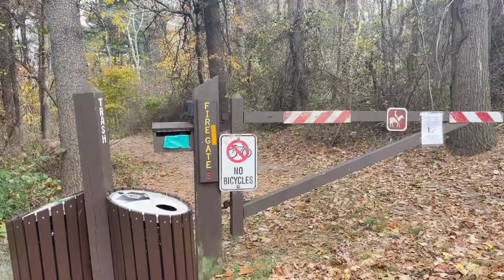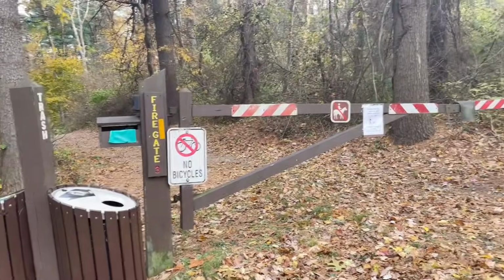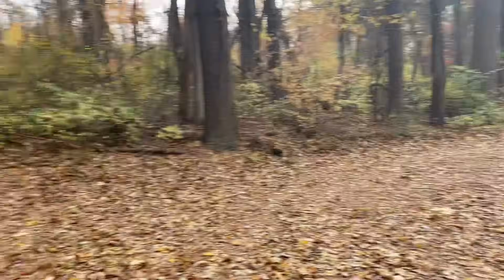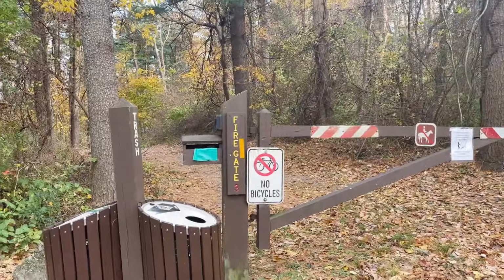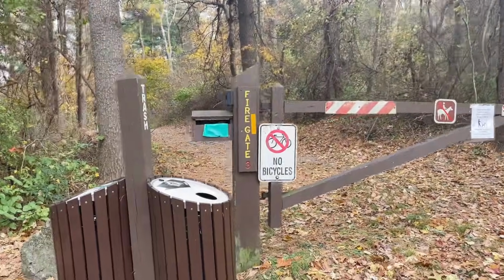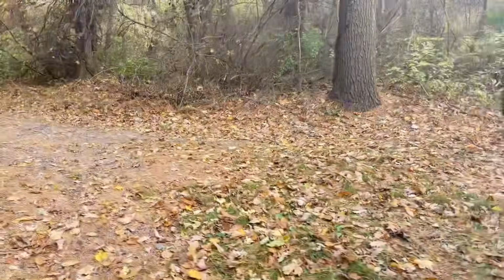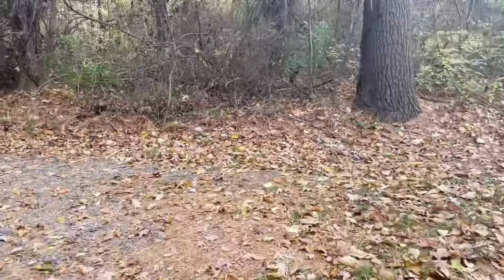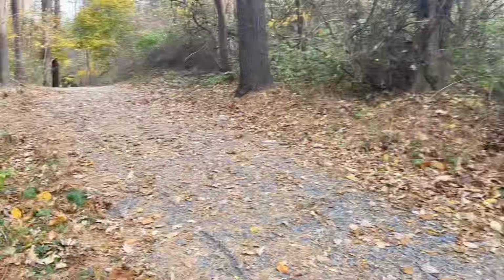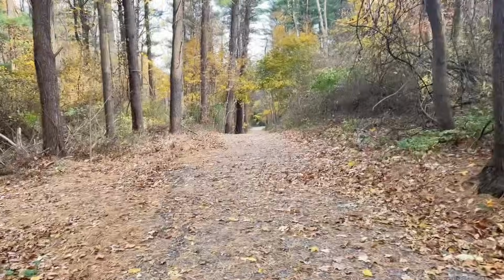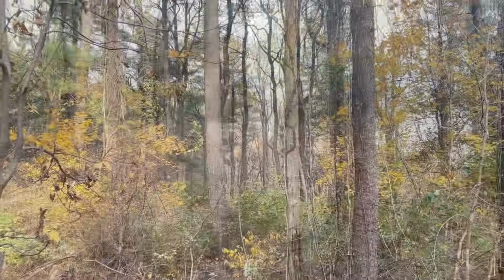Okay, this is Fire Gate 3, where you enter the trail from this other parking lot. So I'm guessing that's what FG3 meant. There are little trash cans here if you have anything to get rid of. And continue on. Now this looks kind of like a forest road here. Let's follow this down.